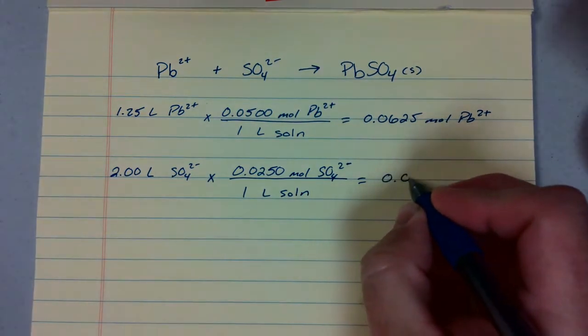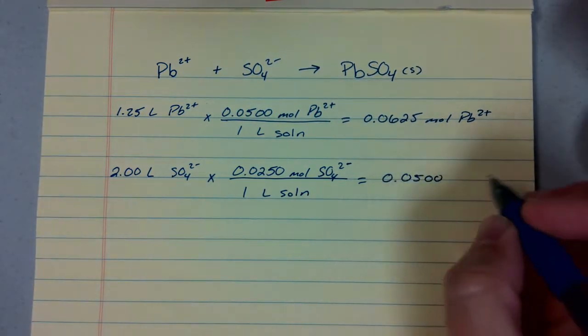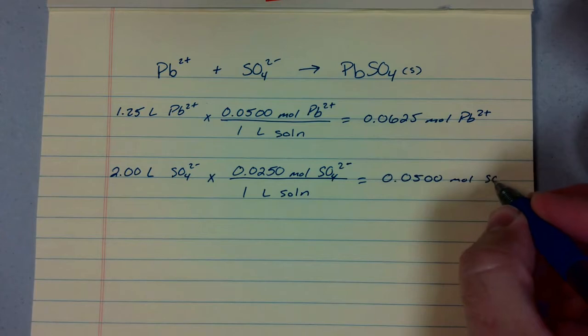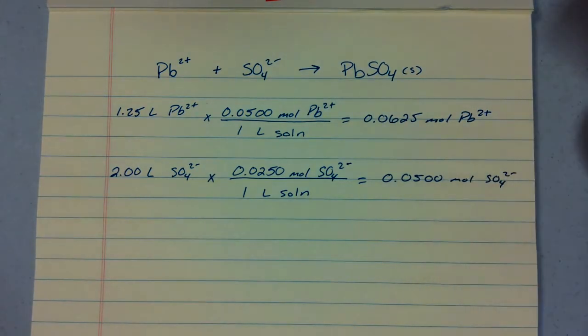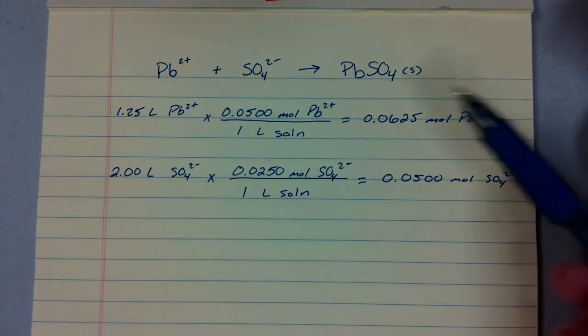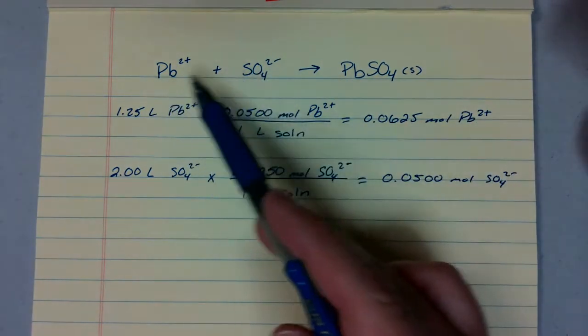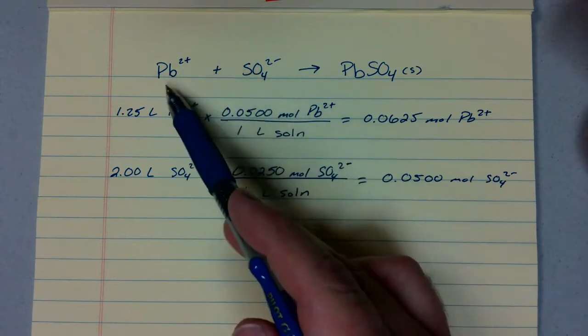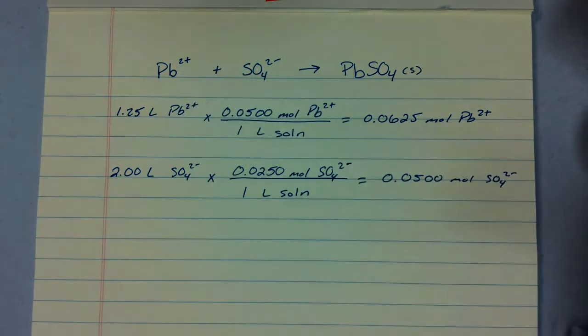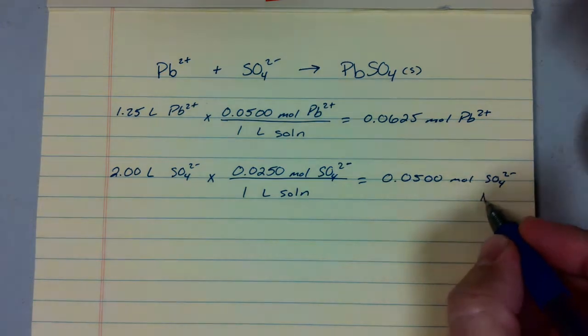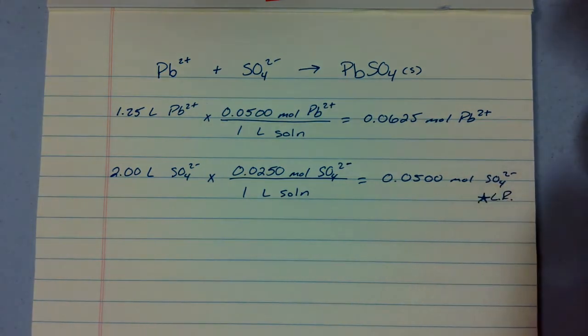And this gives us 0.0500 moles of sulfate ions in the solution. All right, so it's a 1-to-1 stoichiometric ratio of lead 2 and sulfate ions in the equation. But you can see we have less sulfate ions present, so this is definitely our limiting reactant. So all of our stoichiometry calculations should be based on this.